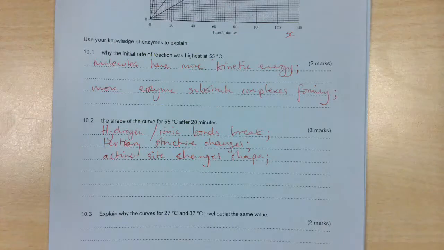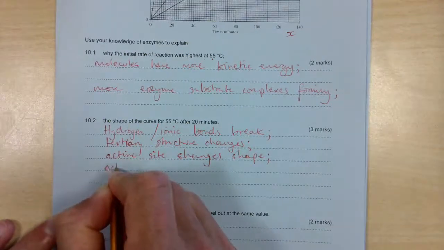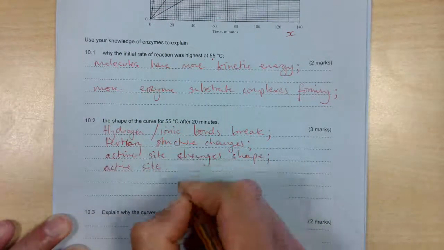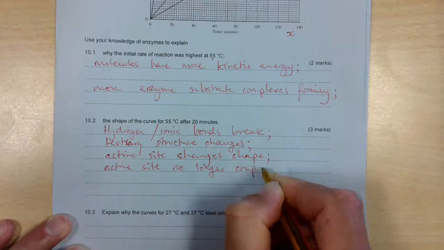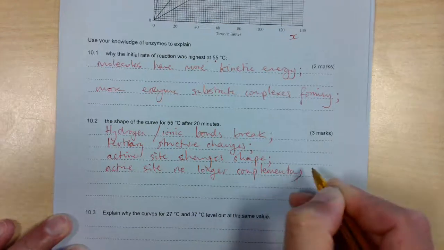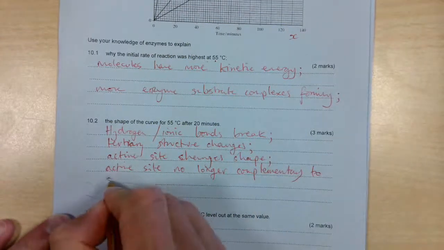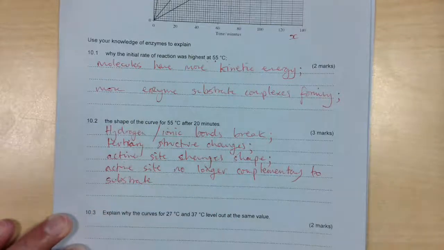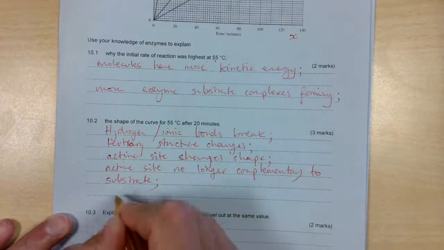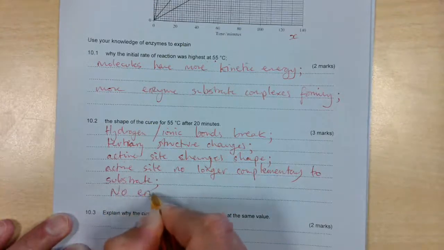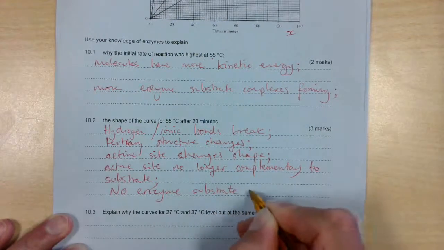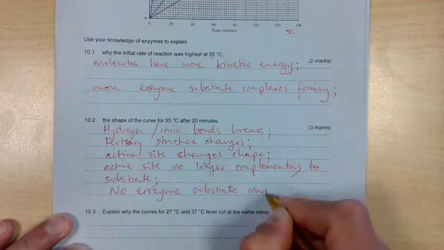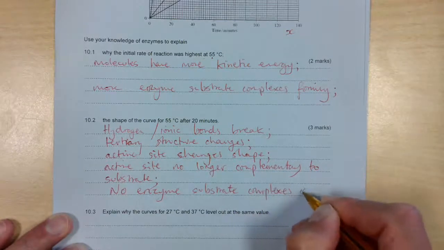So if the active site changes shape, it's no longer complementary to the substrate, and therefore no enzyme-substrate complexes can form.